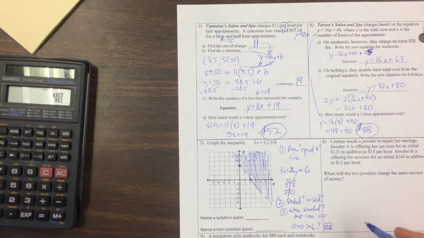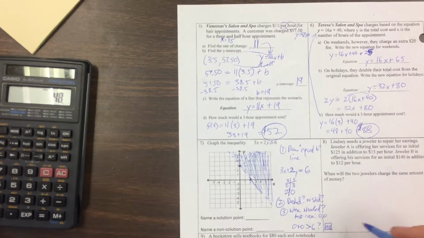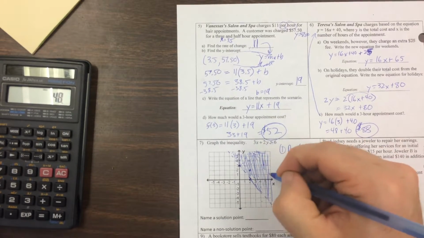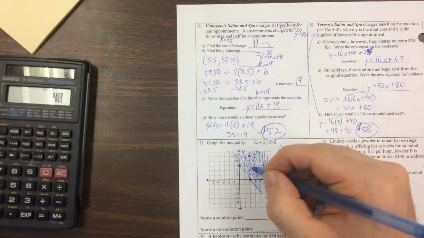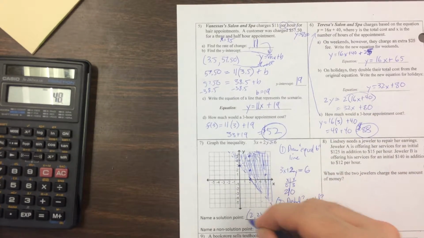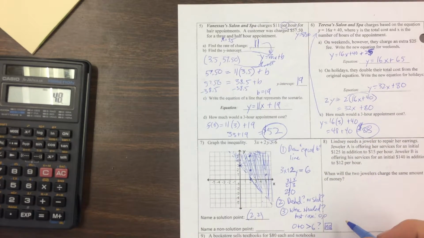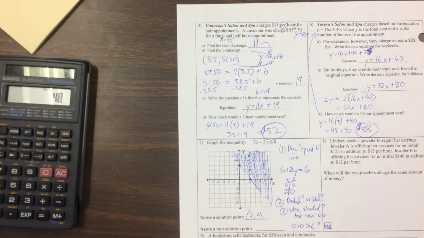Name a solution point. Lots of solution points. Look, here's one. Here's one. There's one. So we'll say 2, 2. Lots of them. If I said 0, 0, though, that would not be a solution point. So we'll say 0, 0.